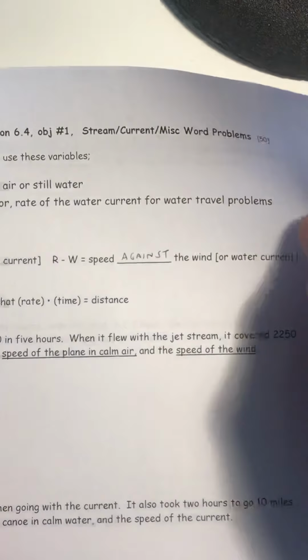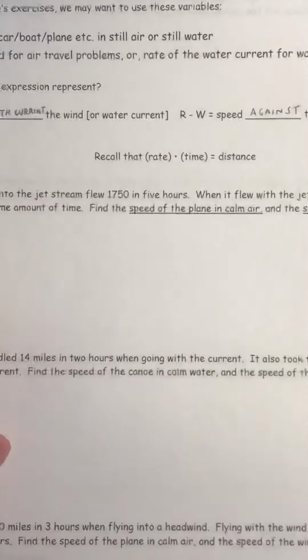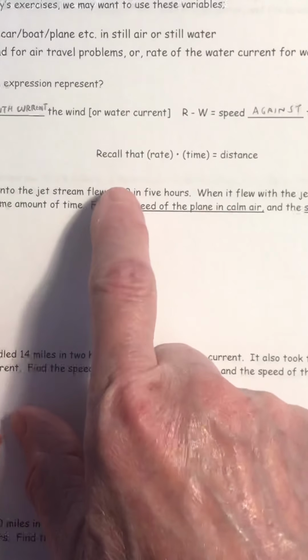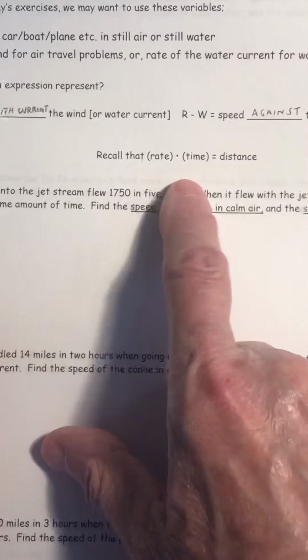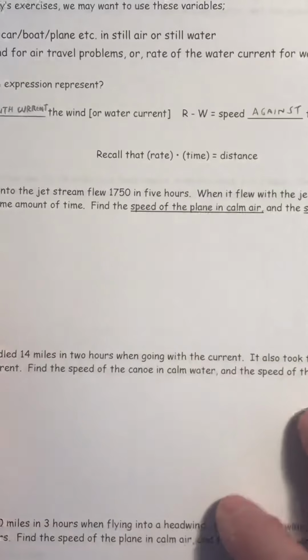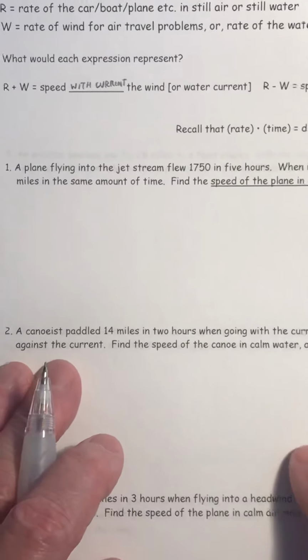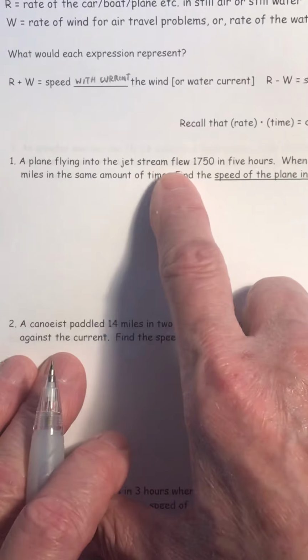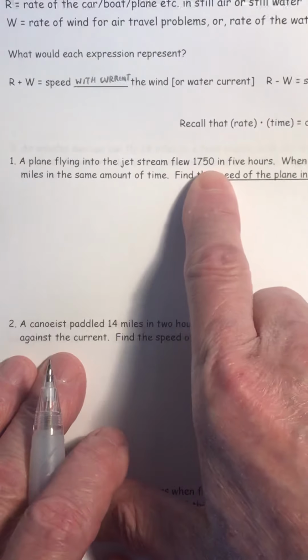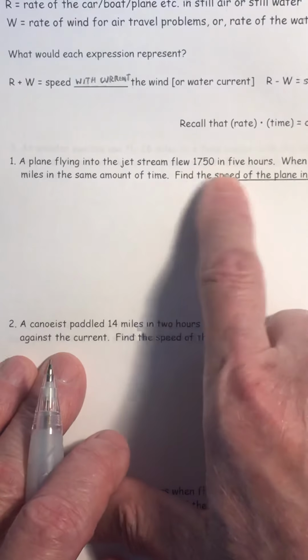Okay, and then the other real important idea here is that speed times time equals the distance, or rate times time equals distance. So here we go. We've got a plane flying into the jet stream, that would be against the wind, flew 1,750 miles in 5 hours.